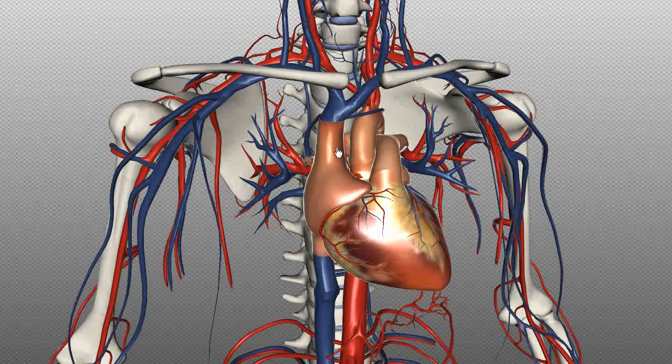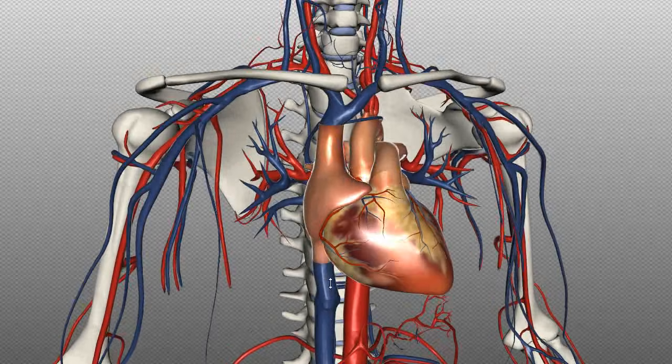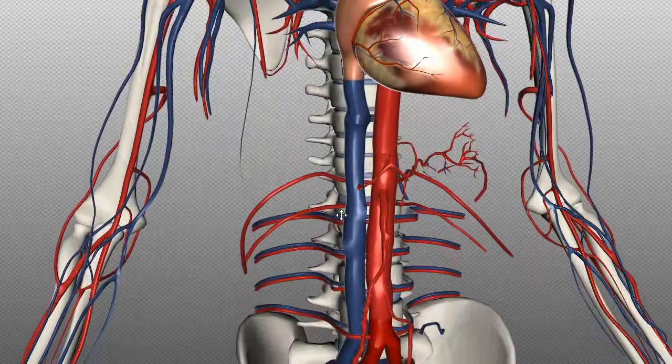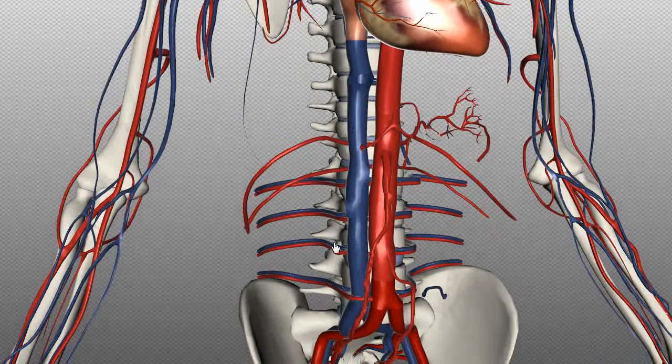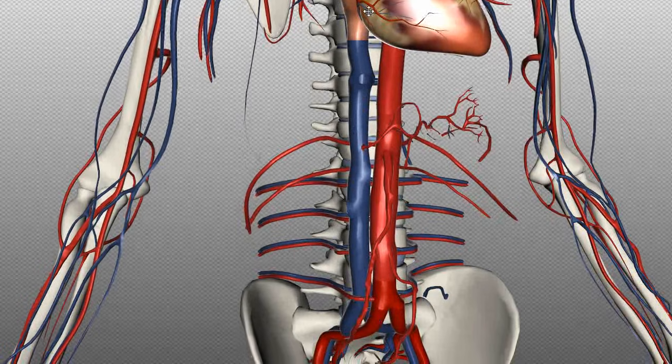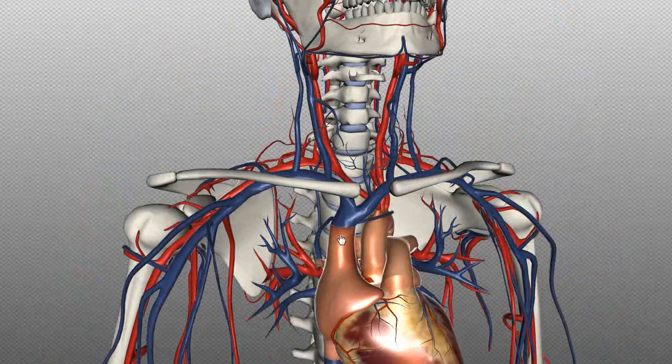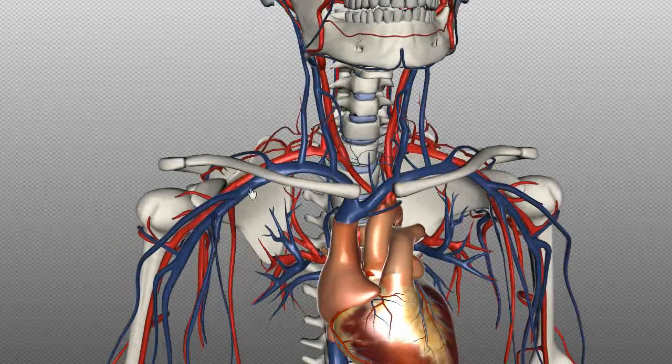This vessel superior to the right atrium is called the superior vena cava, and below you've got the inferior vena cava. You can see the inferior vena cava running all the way down to the pelvic region where it splits. The superior vena cava forms from these two branches. You can see that these vessels lie behind the clavicle, and the breastbone, which I've removed here, would lie anteriorly.